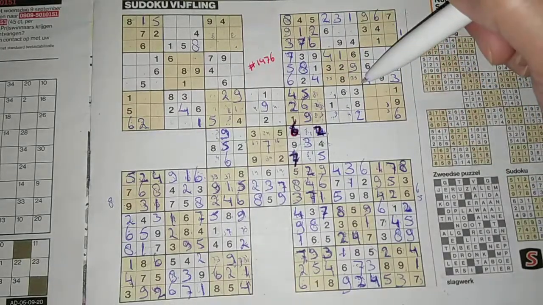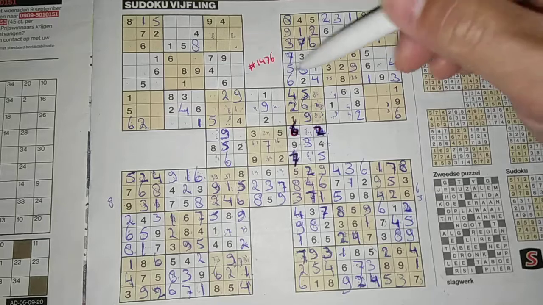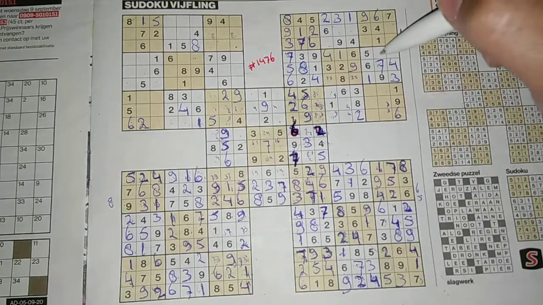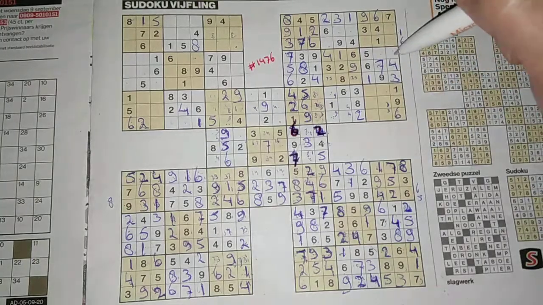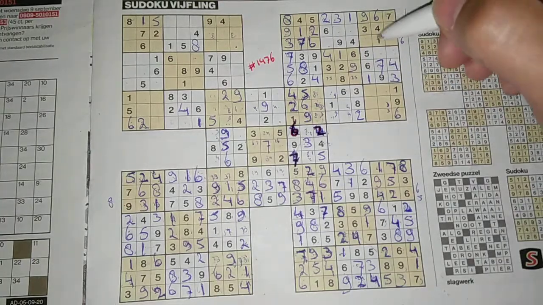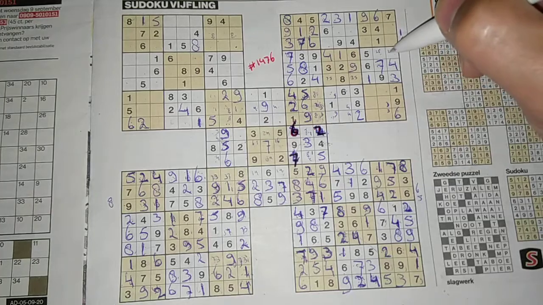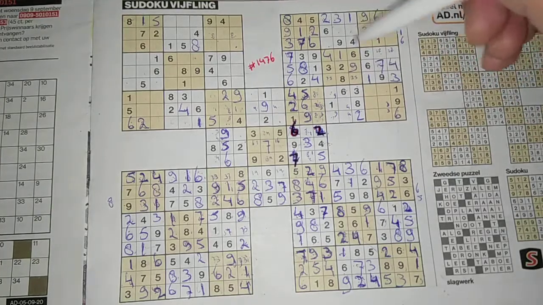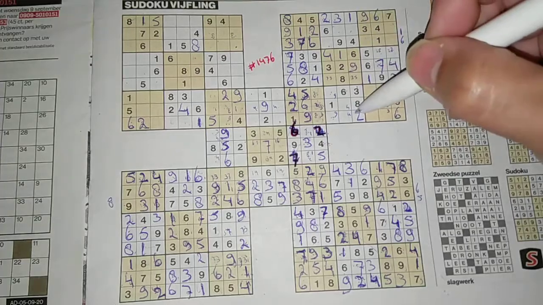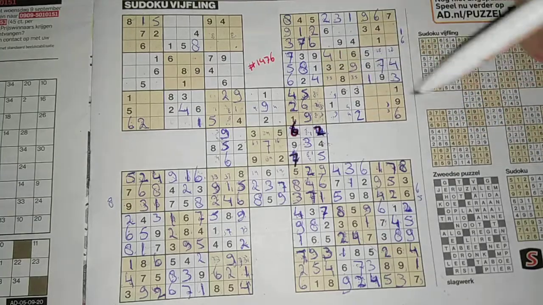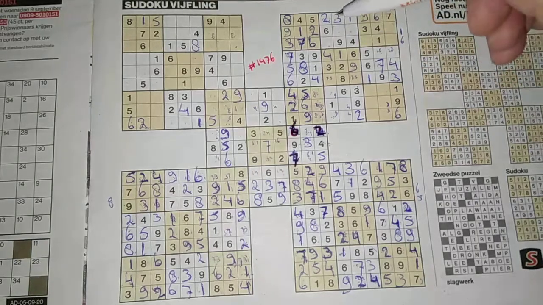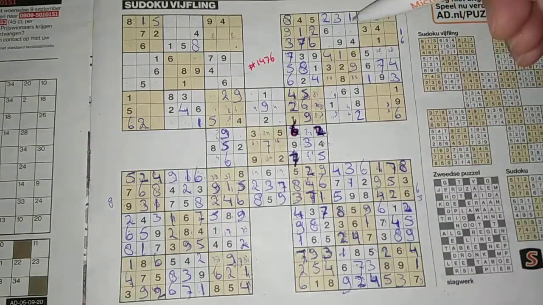7 and a 5, 1 box left in this row for the number 7. 2 boxes left in this big square, the 2 and the 8, 2 and 8, 7 and the 5. This is a 2, eh? Yeah, 7 and a 5, 7, 5 and the 8 is missing.